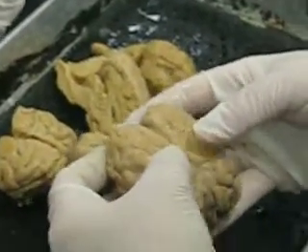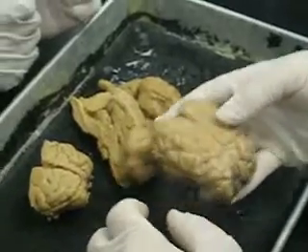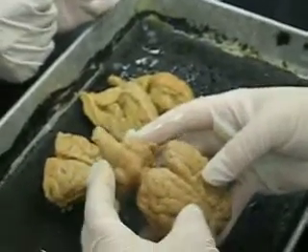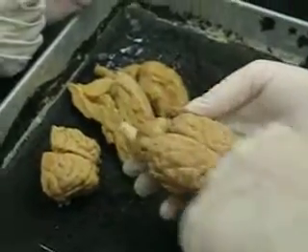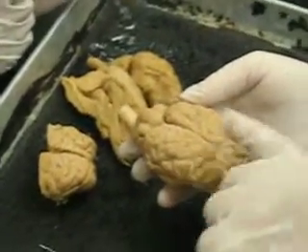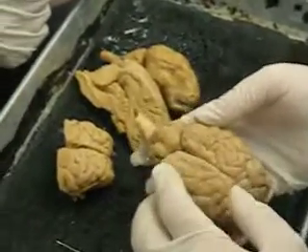I don't want to pull it apart, but that line right there, that's the longitudinal cerebral fissure. Cerebral hemisphere just means the left and right cerebral hemisphere. The left side of the brain controls the right side of the body, the right side of the brain controls the left side.